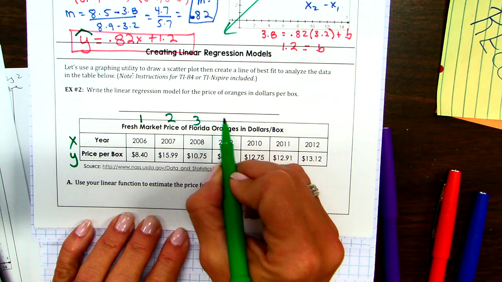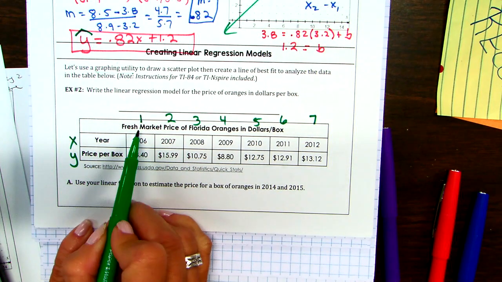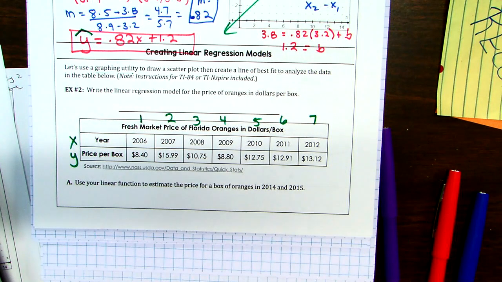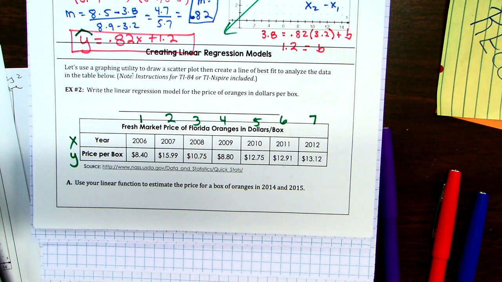Let me tell you this: you can start at 0 and go to 6, or you can start at 1 and go to 7. 0 or 1 are both equally good starting points when you have to do something like this. Let's all do the same thing, though, and use 1. And 1 is typically what most students do anyway. So that's what we're going to type in.